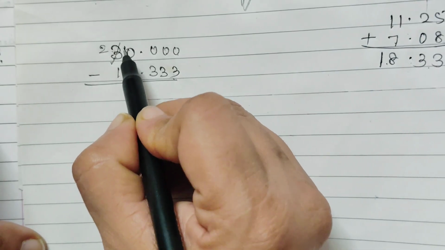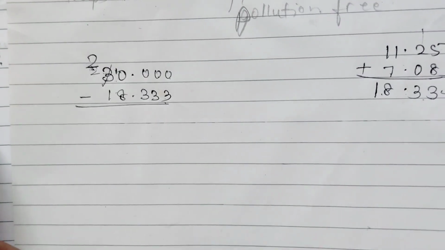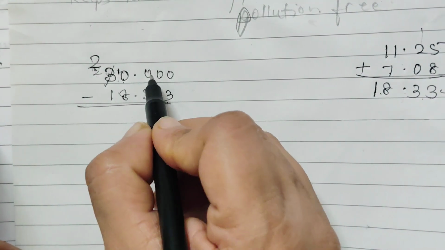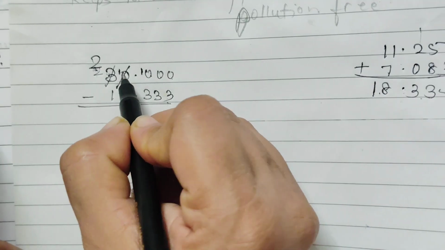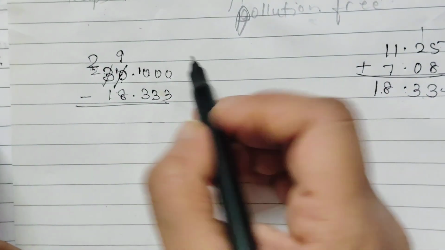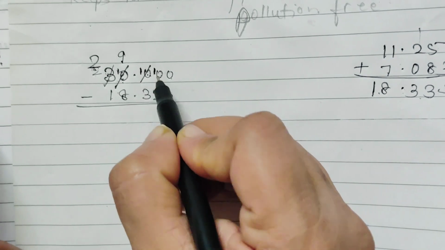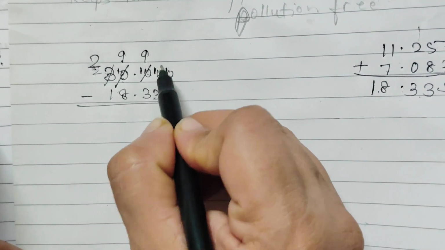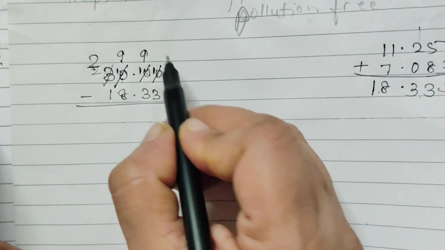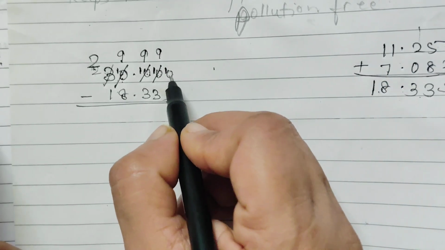From 3 we gave one number, so what remains here? 2. Now here we have 10, but we have to give one number over here, so from this 10 we give one, and here remains 9. Again from this 10 we give one number, so here remains 9. Again from this 10 we give one number, so here remains 9. And here we don't have to give any number, so this remains as 10 only.